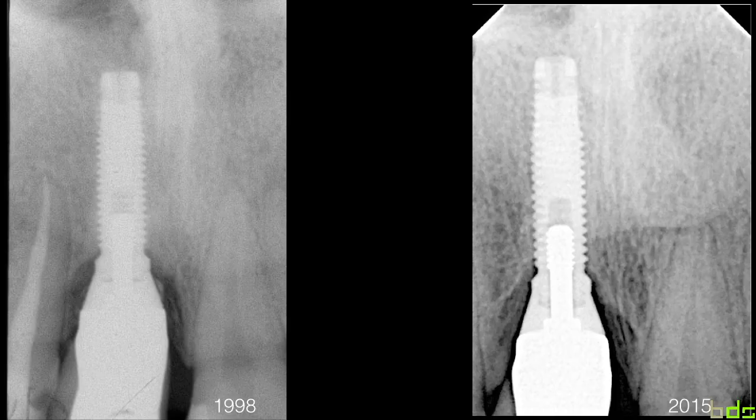This is the X-ray showing the situation in 1998. And yet 17 years later, 2015, the same situation. Knowing that this is an old Brånemark implant with external hex connection, with a machined type of surface.